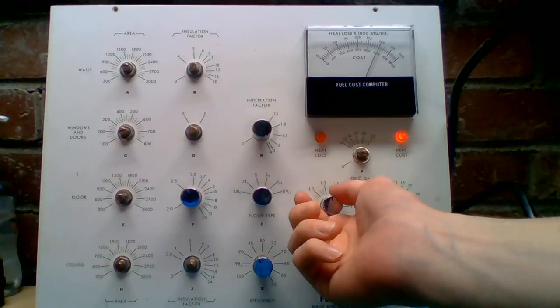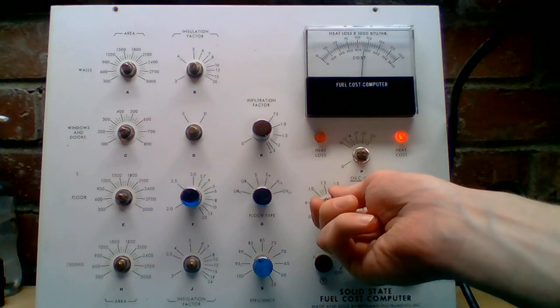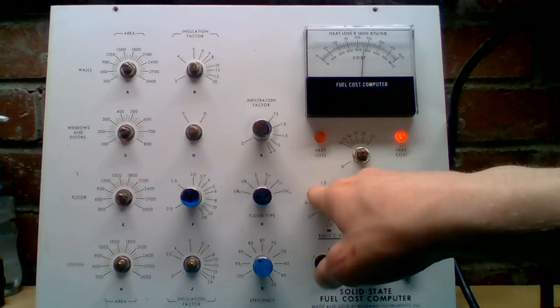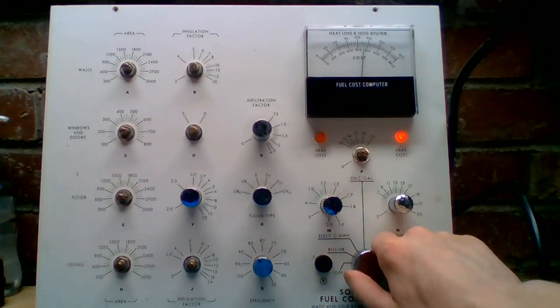So, I guess 1 month. Well, that makes sense. M stands for month. And 1.0 is 1 month, I guess. So it's saying around $475 per month of heat cost. It also says heat loss times 1,000. Okay, we're not in that setting anymore.